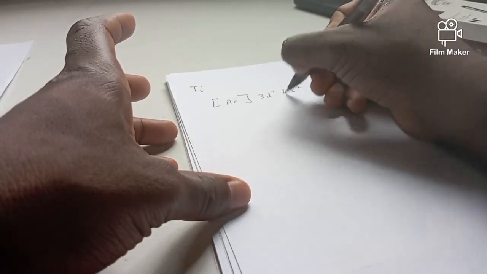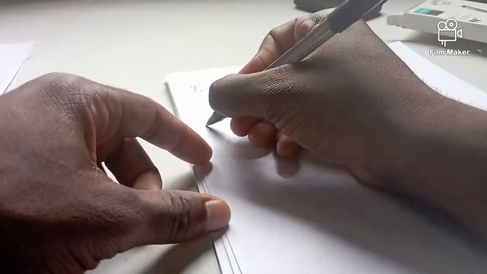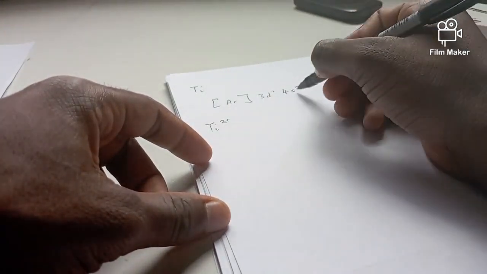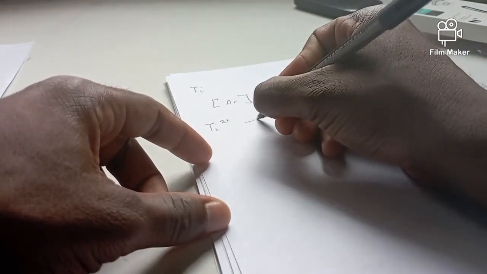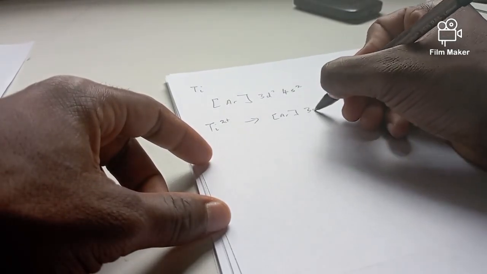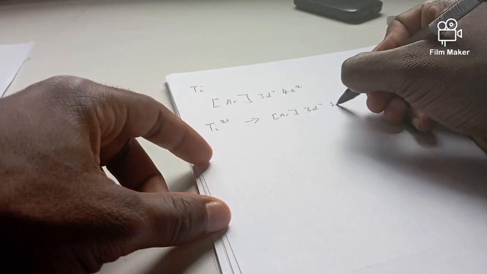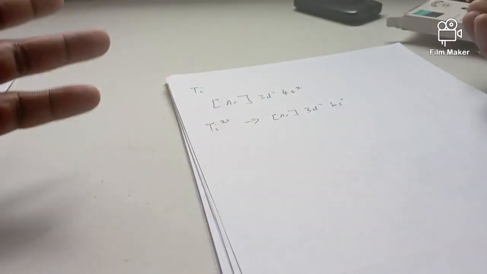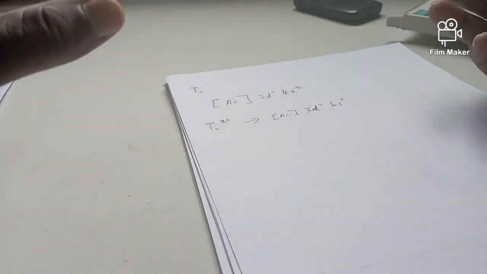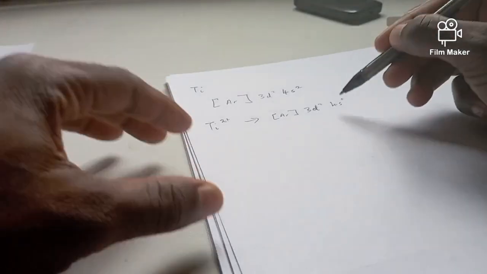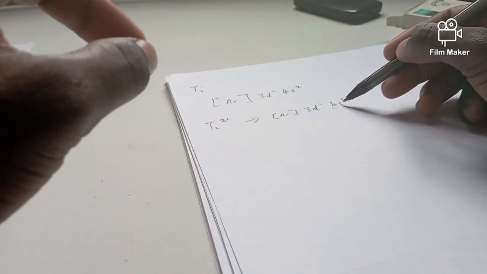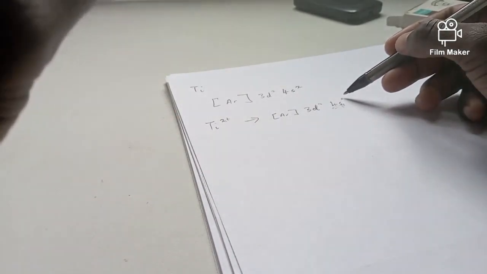Now, for titanium 2 plus, we're going to remove 2 electrons from the outer shell, which is going to be 3d2 4s0, or just 3d2, like that. That is the electronic configuration of titanium 2 plus, because the 4s is the outer shell.